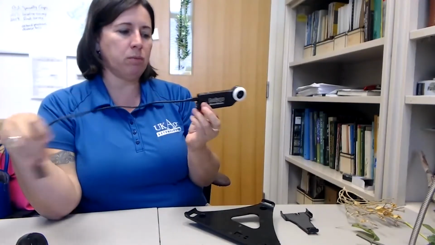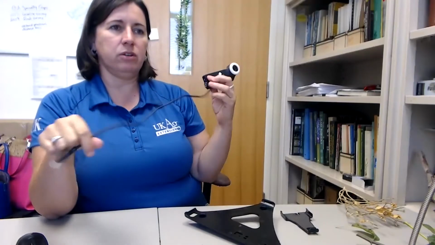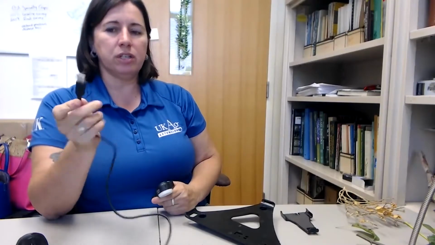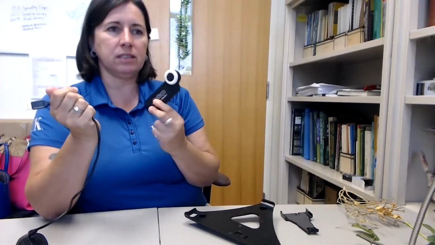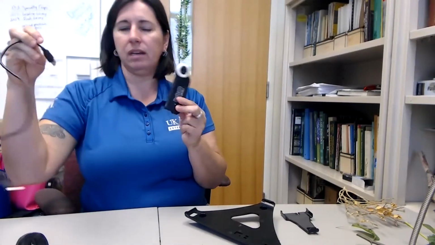Okay, so now one of my favorite tools is what we call a ProScope. Your ProScope, again, is an LED microscope. It's portable. It's got the USB plug to charge it up. It doesn't require batteries. It just charges. Mine stays plugged into my computer, and when I need it, I just unplug it and take it away.